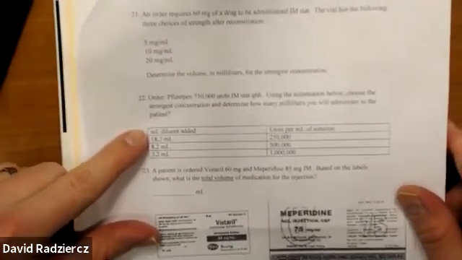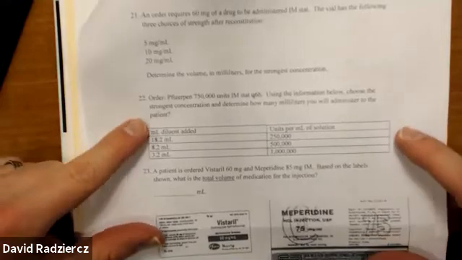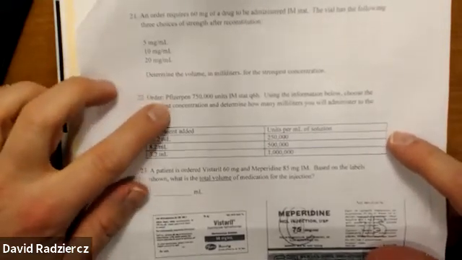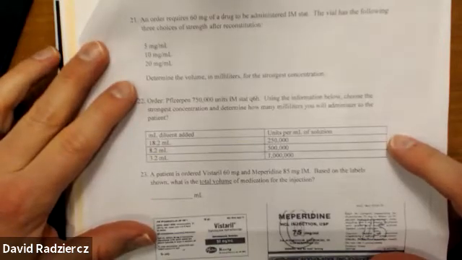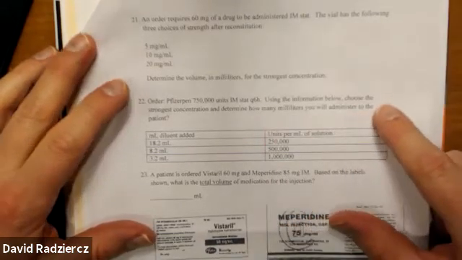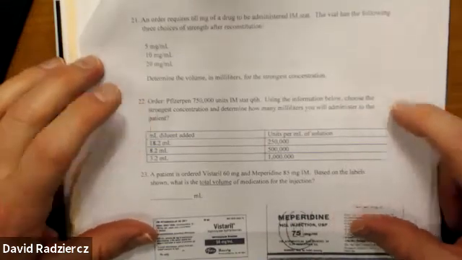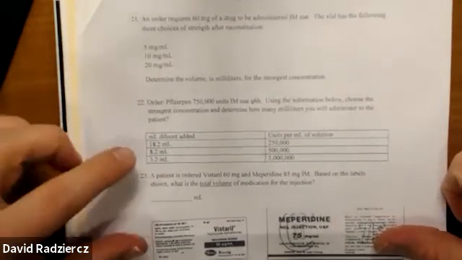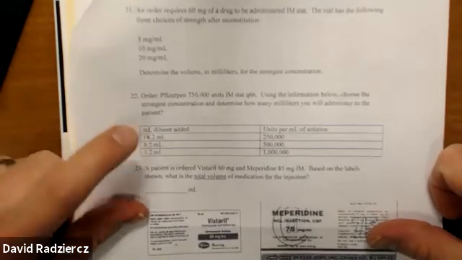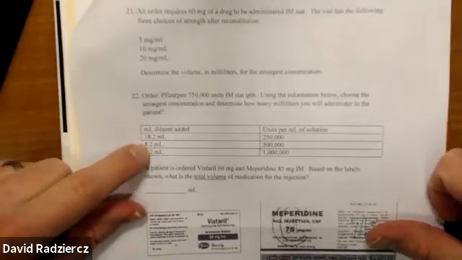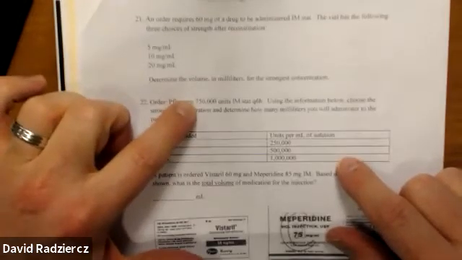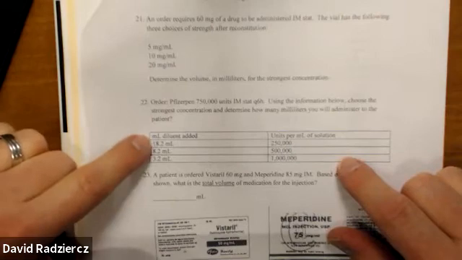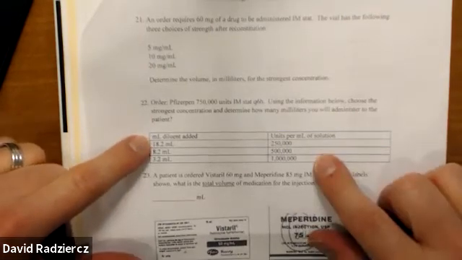Okay. So 22 is the Pfizer pen question. It says the order is Pfizer pen, 750,000 units, IM stat Q6H. And then it says using the information below, choose the strongest concentration and determine how many milliliters you will administer to the patient. Now, one of the things that you need to know about this particular question is there's three pieces of information here. There's what was ordered, so that's important. Then there's the milliliters diluent added, and then the units per milliliter solution.